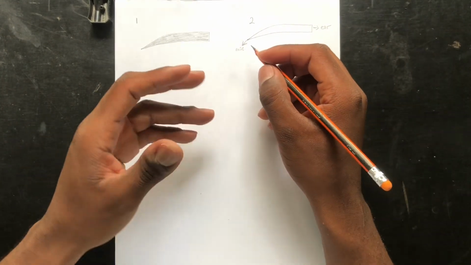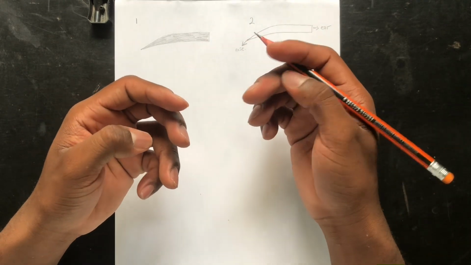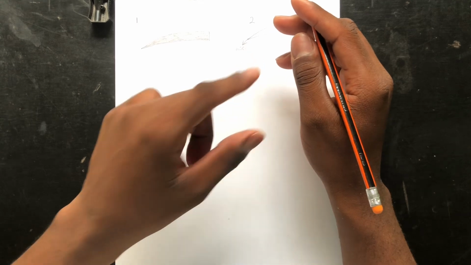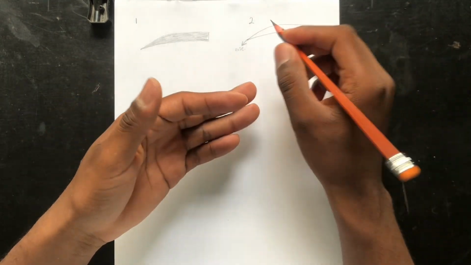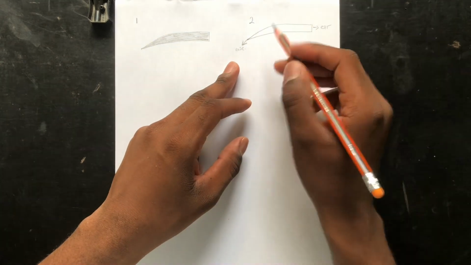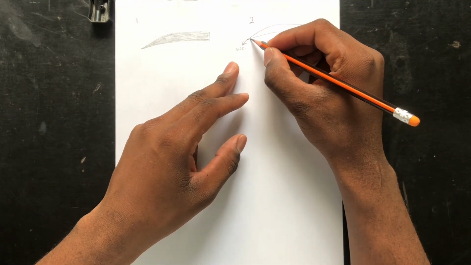So when you look at yourself in the mirror, see your reflection. What you will notice is that the hairs of the eyebrow, they run from the nasal end moving towards the ear end. So they move diagonally like this.